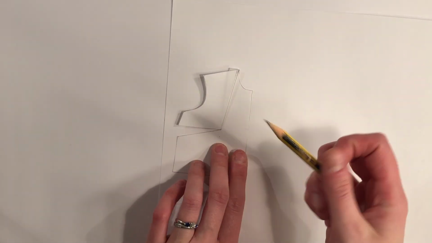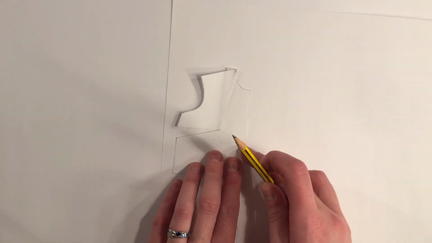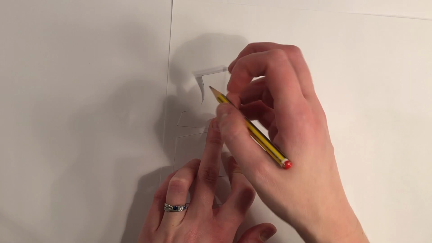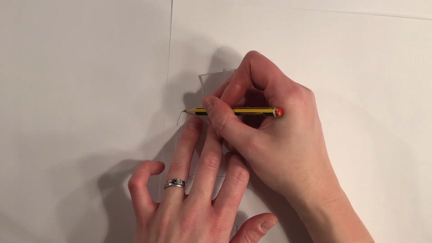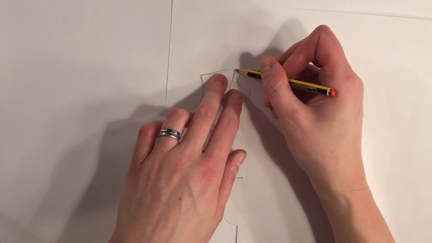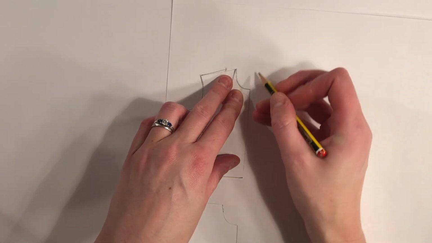You could, of course, just stick some paper underneath here if you wanted to, and that would be a bit quicker, but to make a nicer job of it, I'm going to mark the tip of the dart there, draw around my pattern. I'm going to correct that point at the top in a minute.